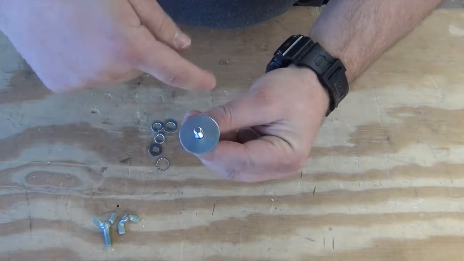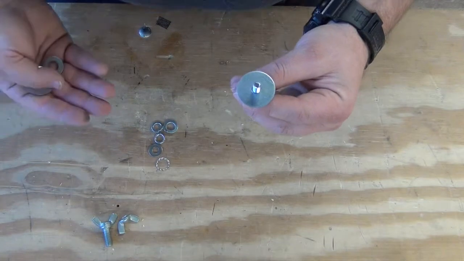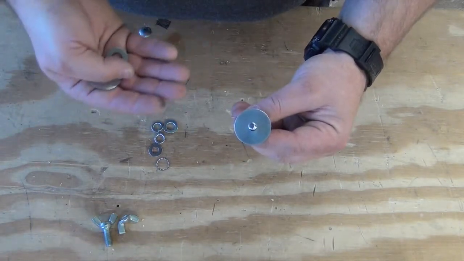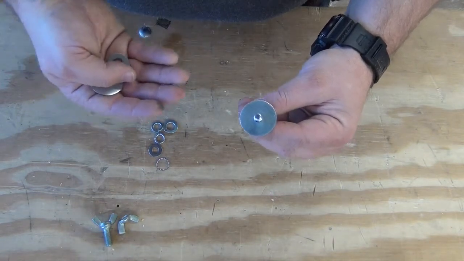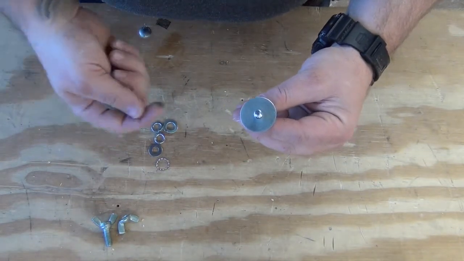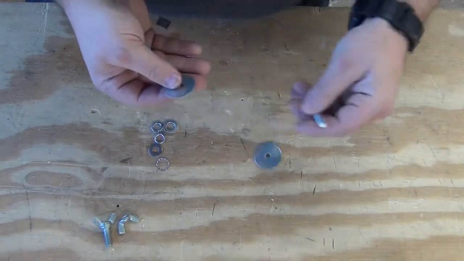But we have the larger surface area, so we're going to be able to use this on things with larger surface areas but lower weight. They're called fender washers because they were originally used on fenders of cars, which are made out of sheet metal, very large but relatively lightweight. So that's the primary difference between the fender washer and the flat washer.